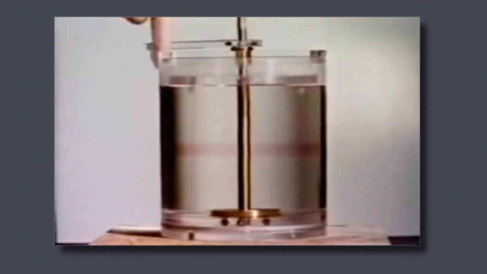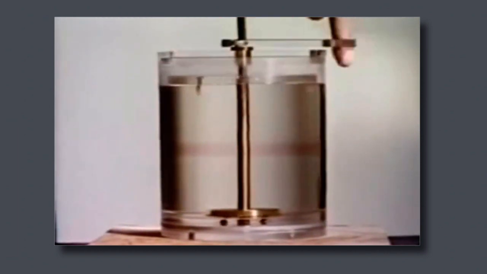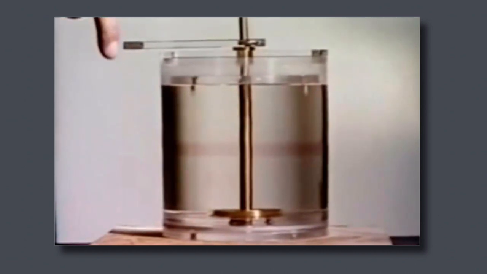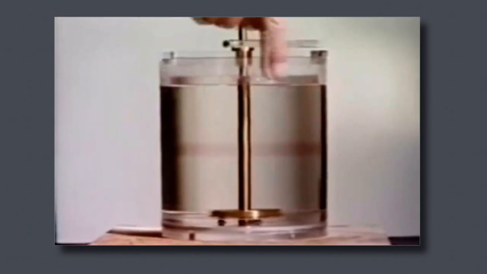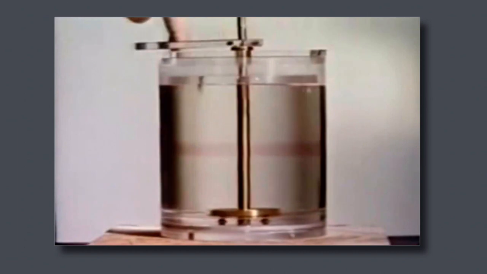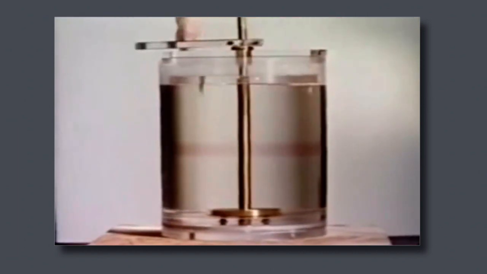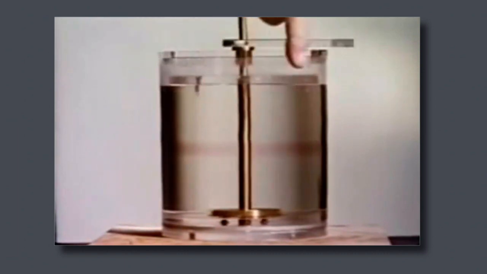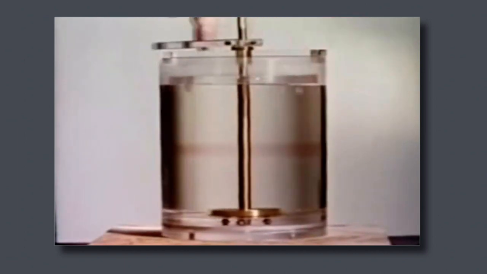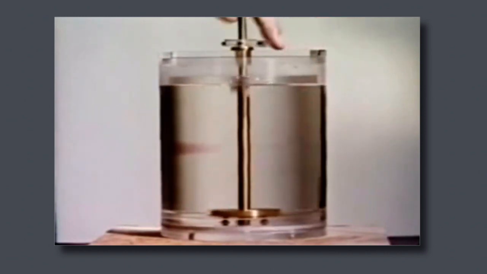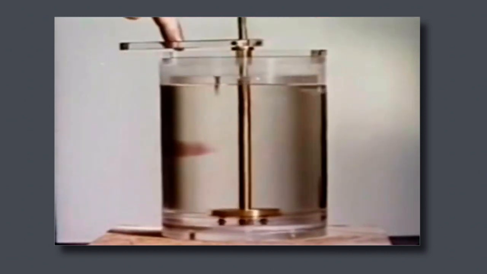Very British. Now I reverse the direction. And after turning exactly 4 turns, the dyed area reappears in its original position, with a little fuzziness due to molecular diffusion.